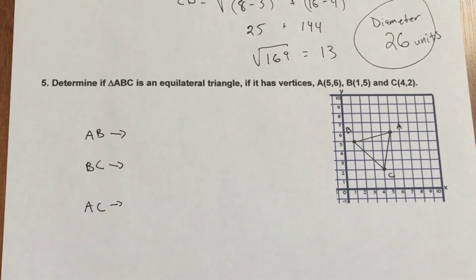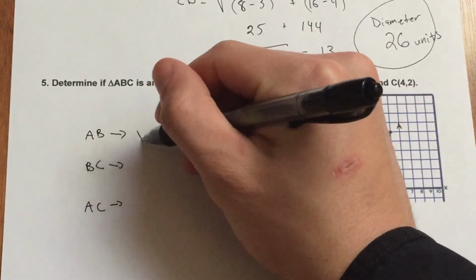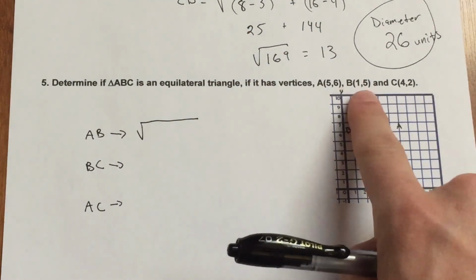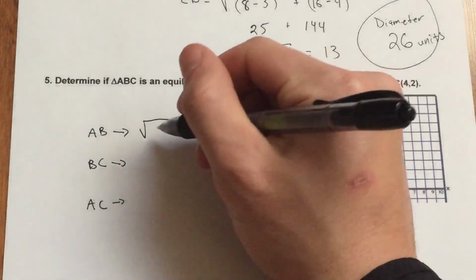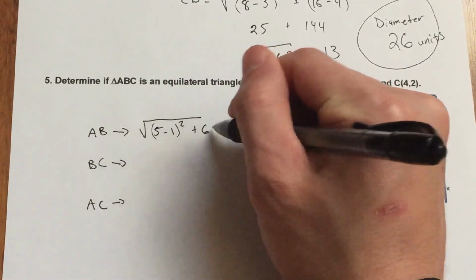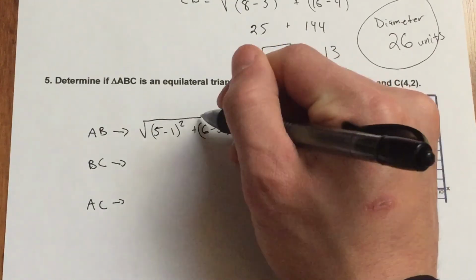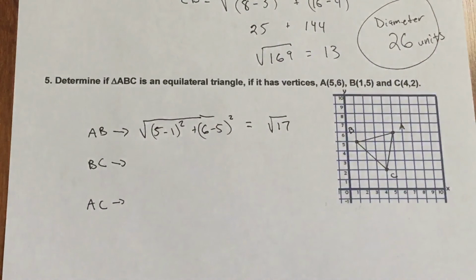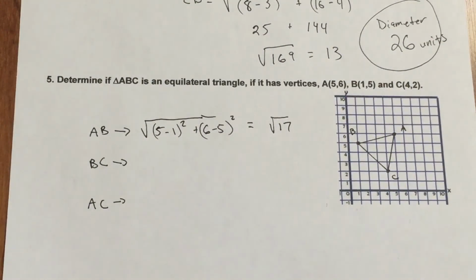If we want to calculate the length of AB, we're going to use the coordinates of A and B to calculate this. This would be a good time to stop and pause because I'm really just writing out the solutions. I'll get radical 17 for the length of AB. I'm not going to go into decimals. We'll leave that as an exact answer for now.